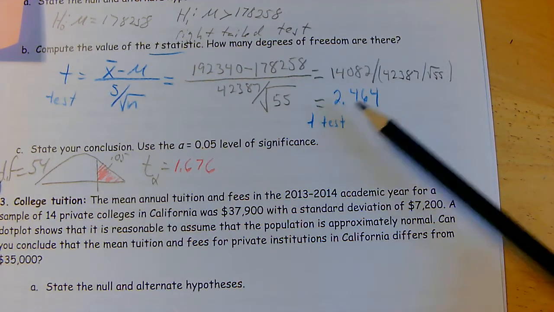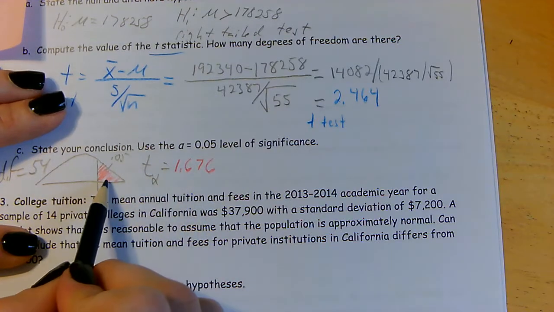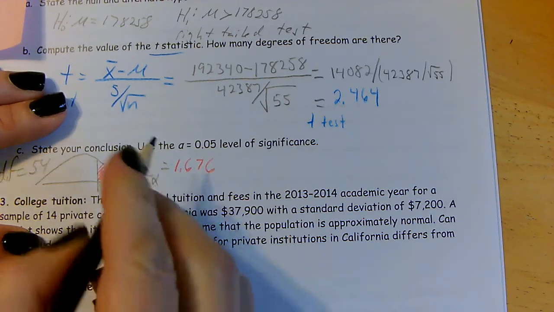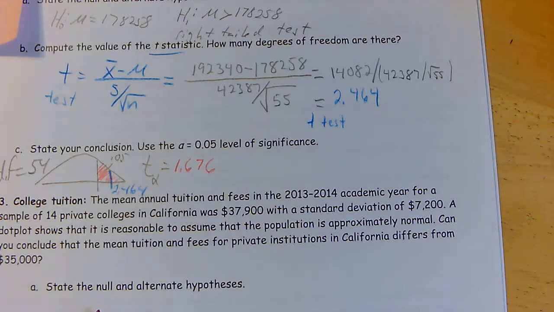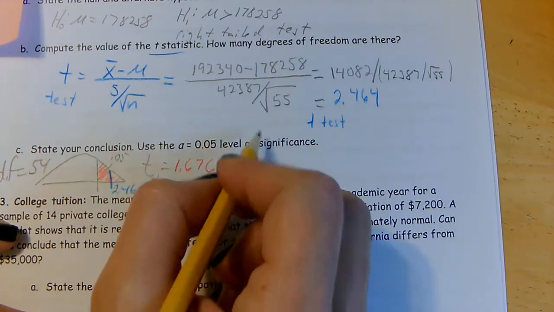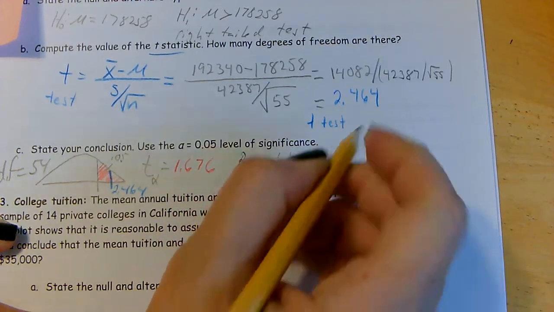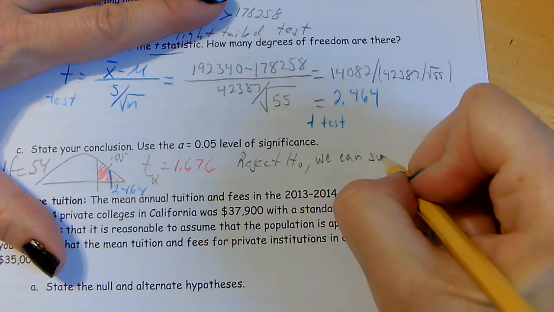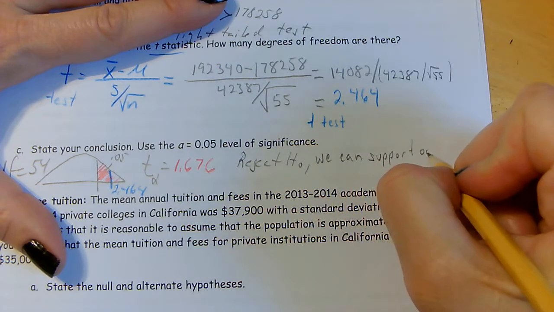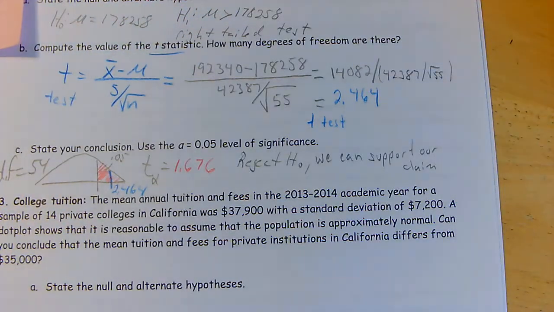Is my test statistic in the critical area? Is it greater than 1.676? And yes, it is. So because it falls in the red zone, the critical area, we reject the null, and we can support our claim. Doctors in LA make more money.